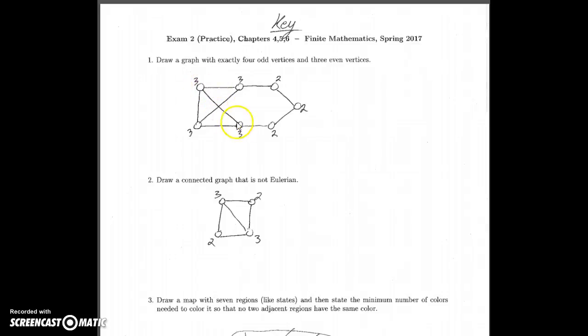So I drew a line here, that gave me 2 of them. Drew a line here, that gave me 2 more, and then I had 4 odds. So again, it's more just playing around with the graph until you get what's required.